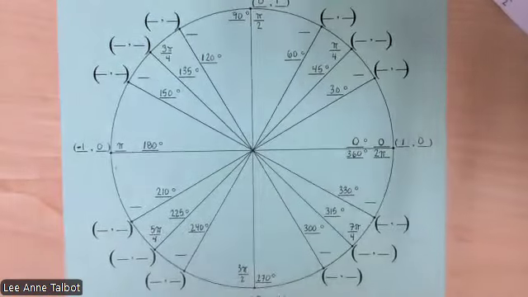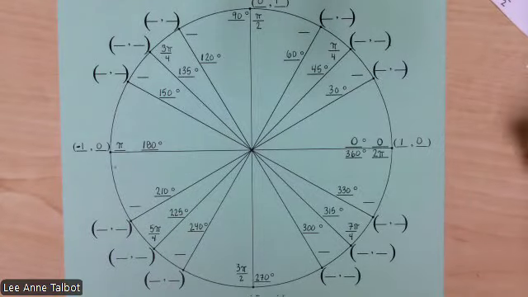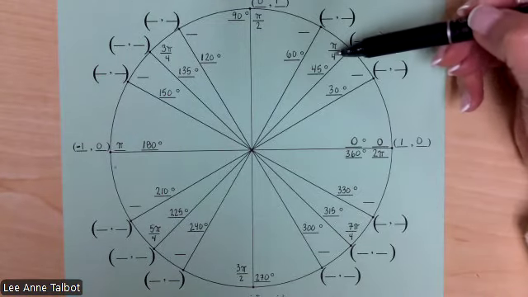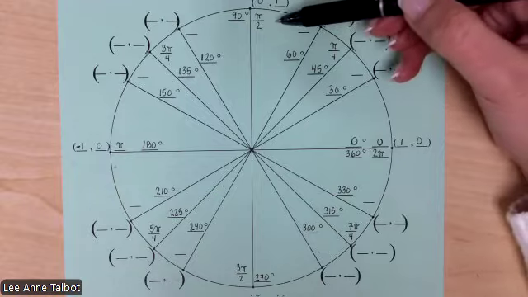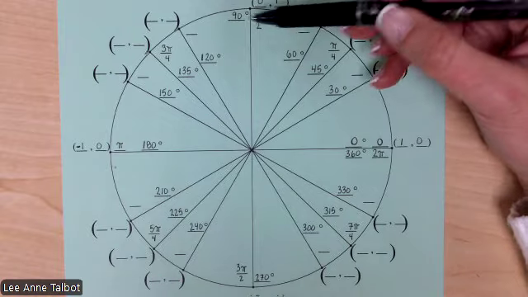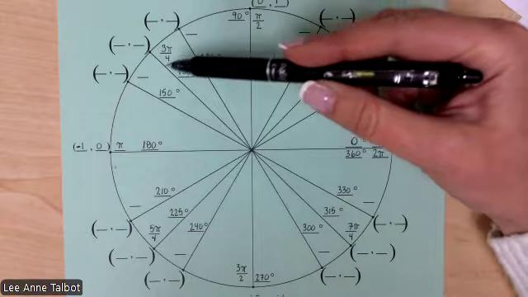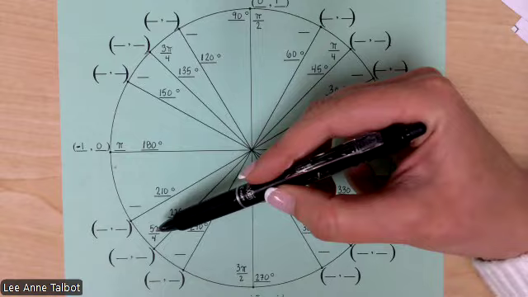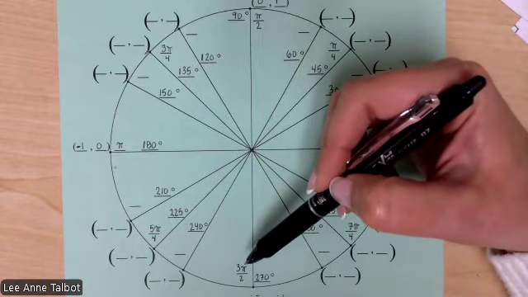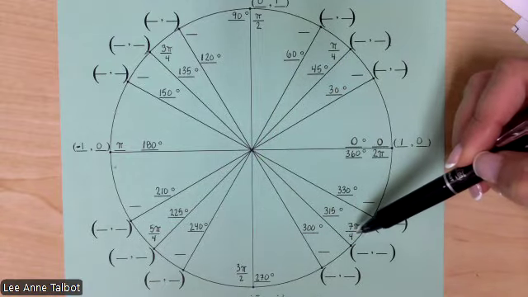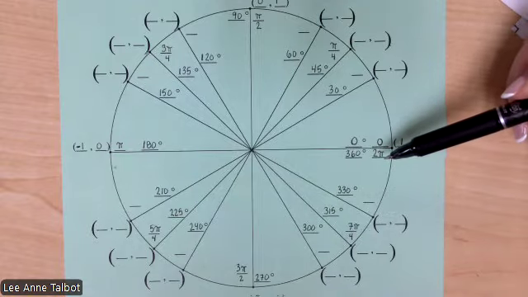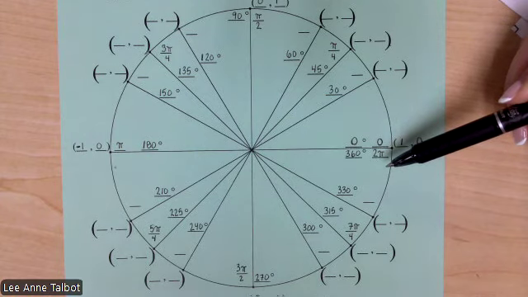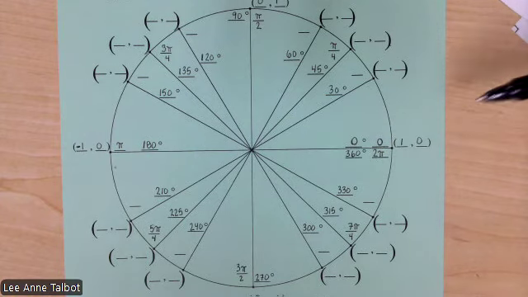Okay, now I know that it's new. I don't want you to think that I'm being condescending in any way, shape, or form, or that I think this is easy. So I'm just gonna say it again. 0. 1 pi over 4. 2 pi over 4. 3 pi over 4. 4 pi over 4. 5 pi over 4. 6 pi over 4. 7 pi over 4. 8 pi over 4. Many pies over. Mrs. Talbot delicious, want to eat pies.